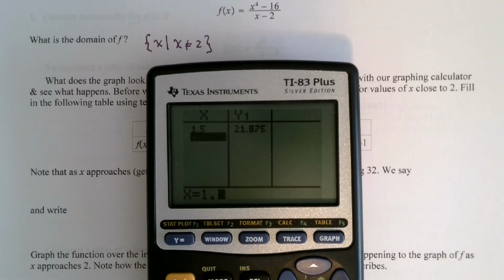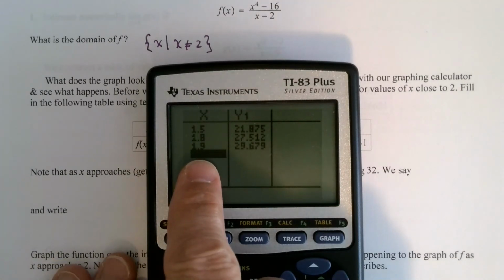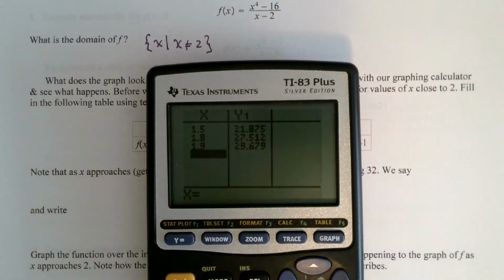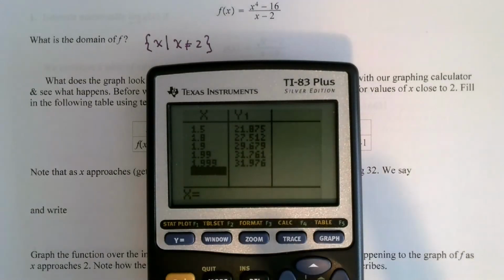I can get closer to 2 by letting the x value be 1.9. What's closer to 2 than 1.9? 1.99. What's closer to 2 than that? 1.999. You get the idea? I just keep getting closer. How long can I do this process?